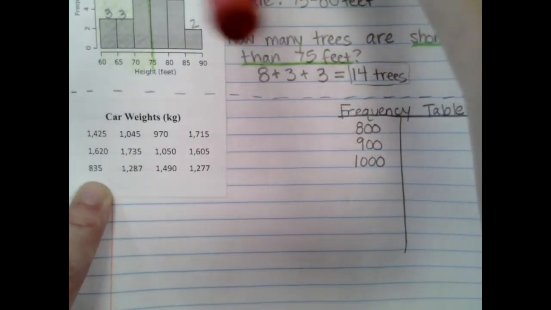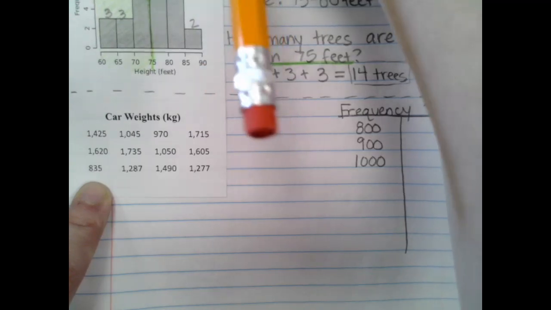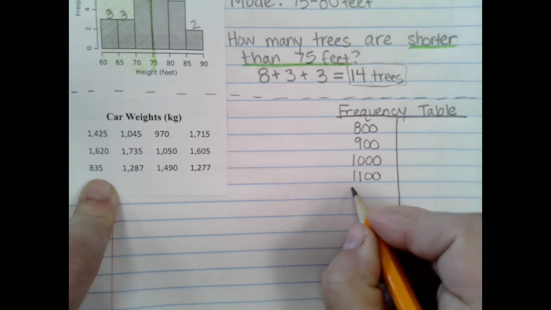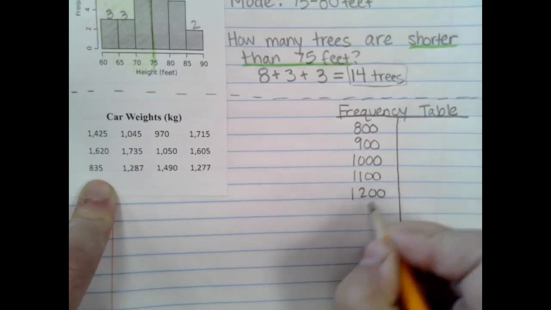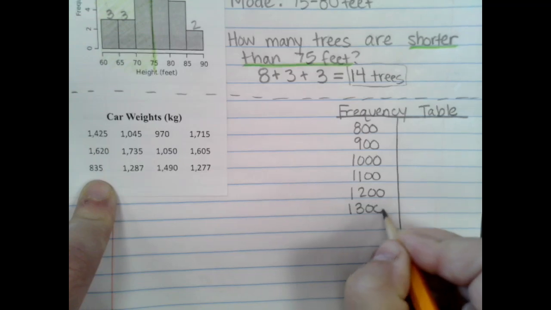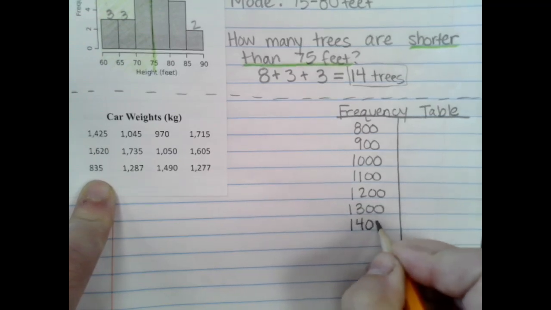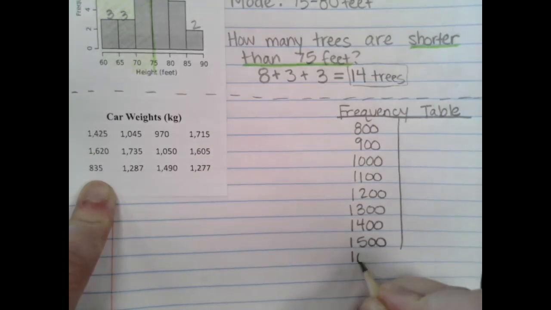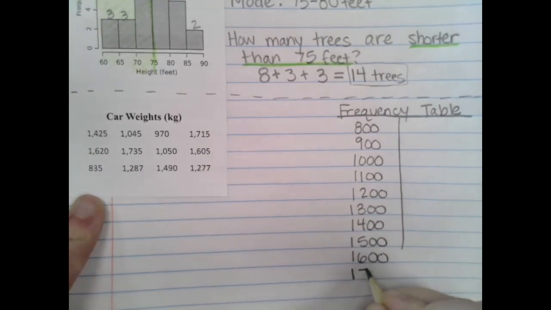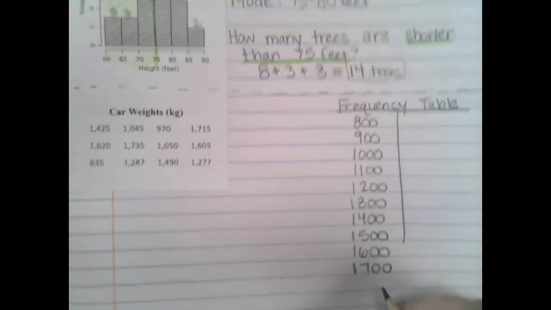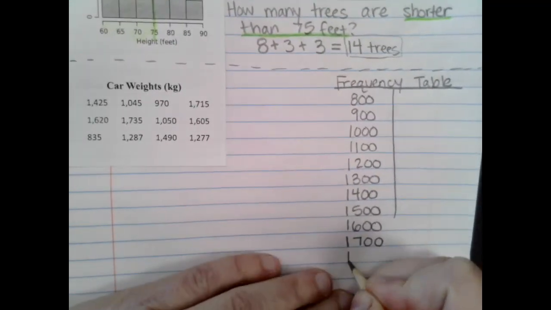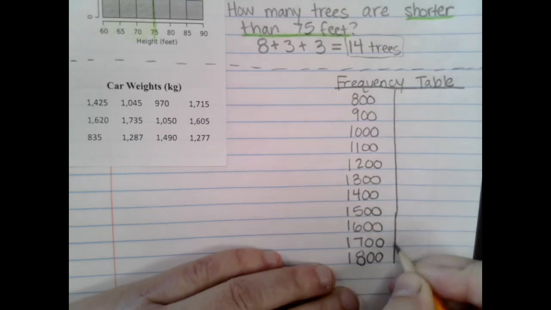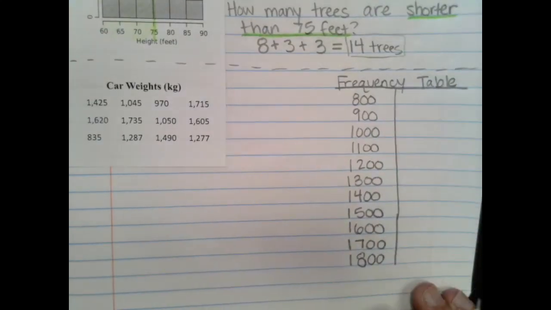And then we do need to go all the way up to 1,800. The reason why we need to go to 1,800 is because we have a number that's between 1,700 and 1,800. So we're going to have to decide where that goes.